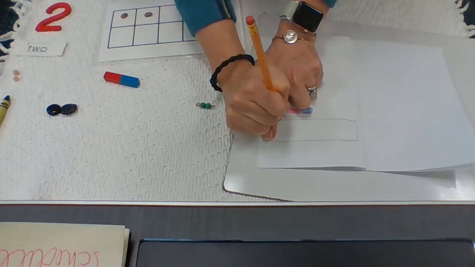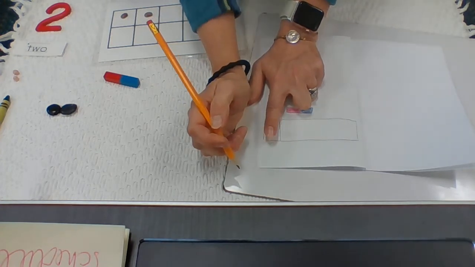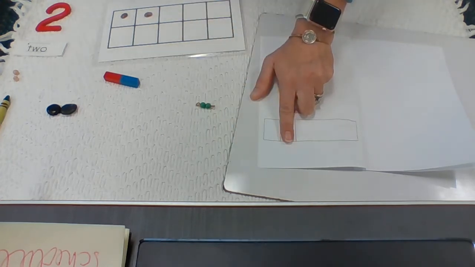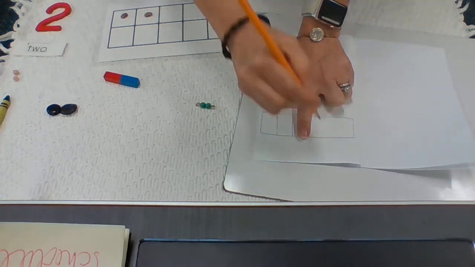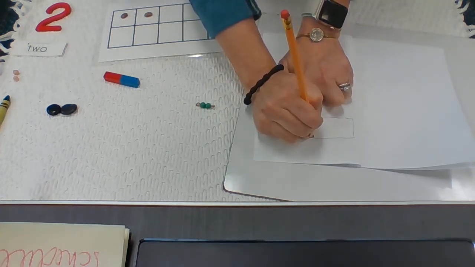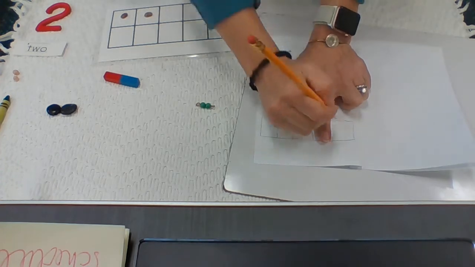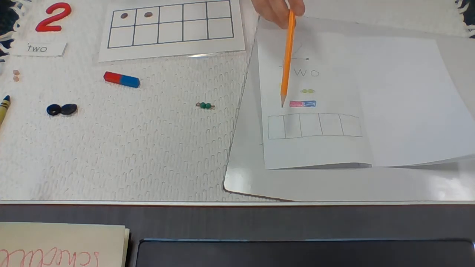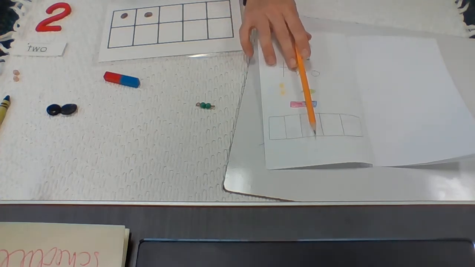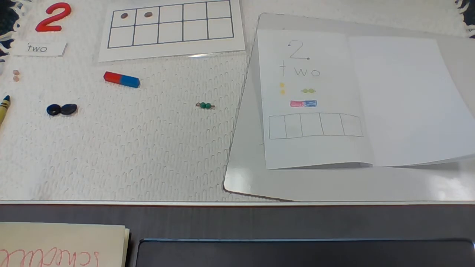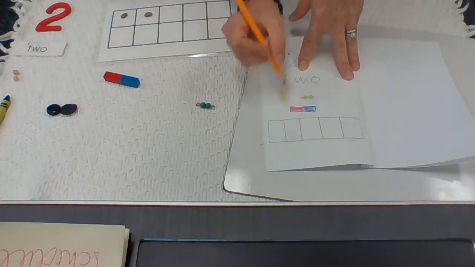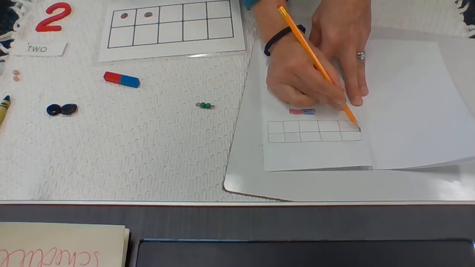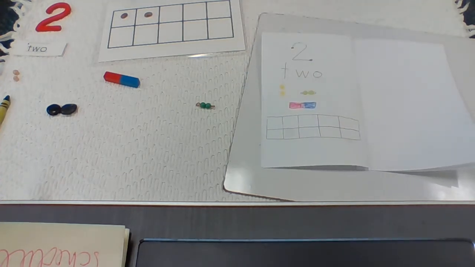We need 1 line, finger space, 2 lines, finger space, 3 lines, finger space, 4 lines. All right. Now I should have 5 spaces. 1, 2, 3, 4, 5. Now we need to make these spaces into 2 spaces, so we're going to go right in the middle and make a line going across. Way to go.